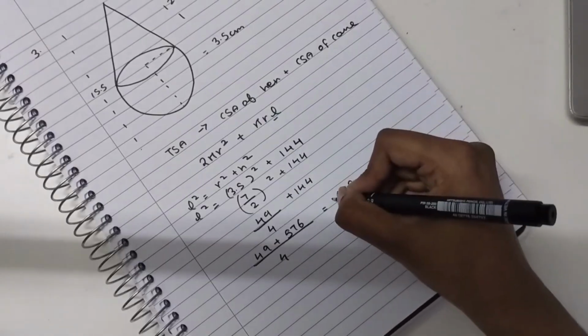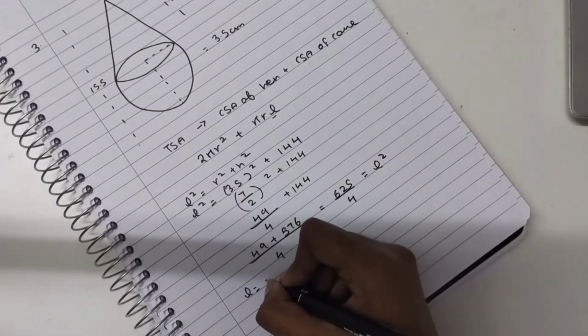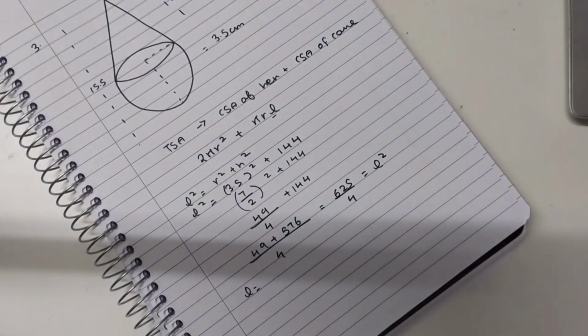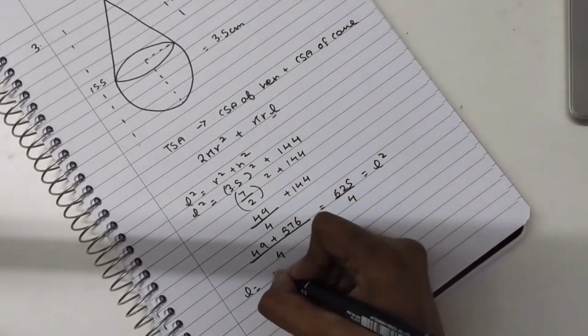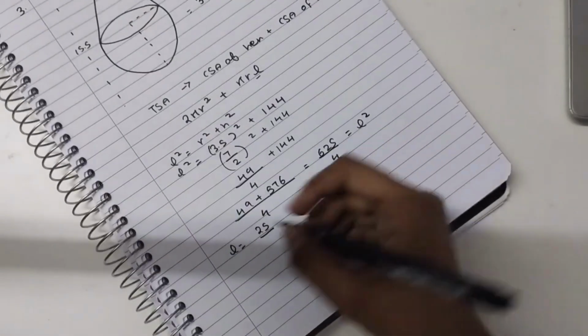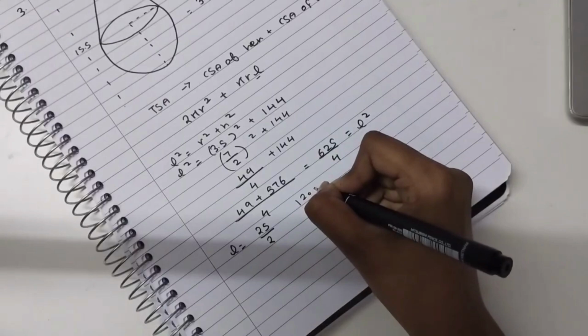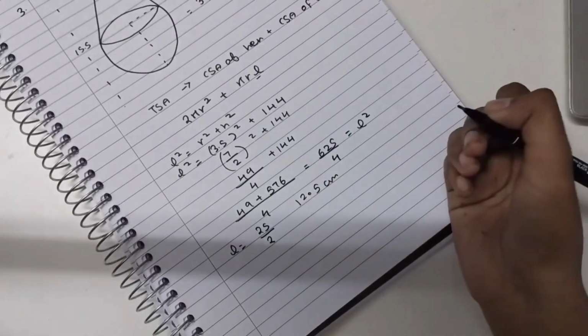So the root will go to both the numerator and the denominator. So the value of L would be root of 625 and root of 4. So root of 625 would equal 25, and the root of 4 is equal to 2. So the value of L would be 12.5 centimeters.